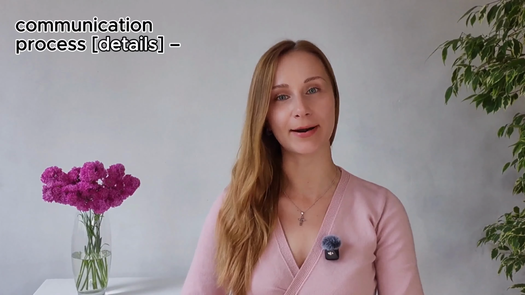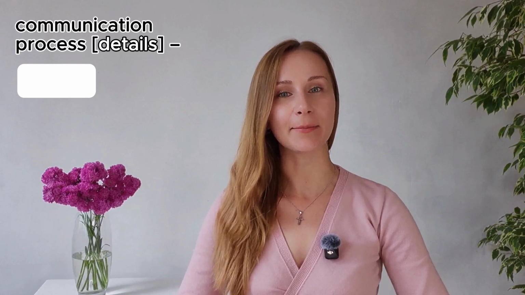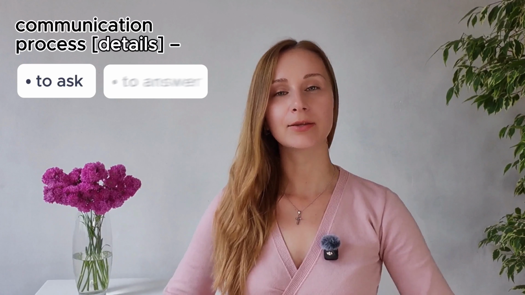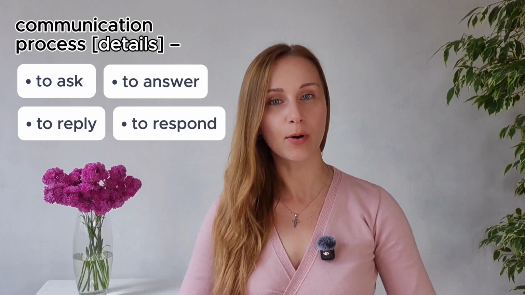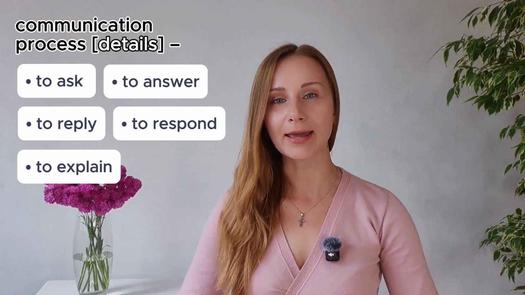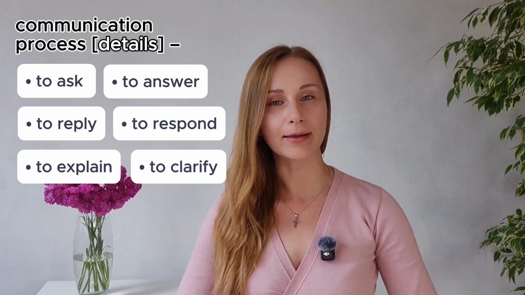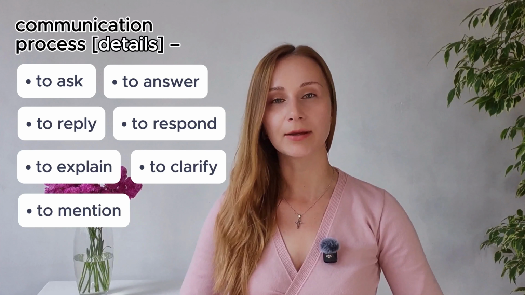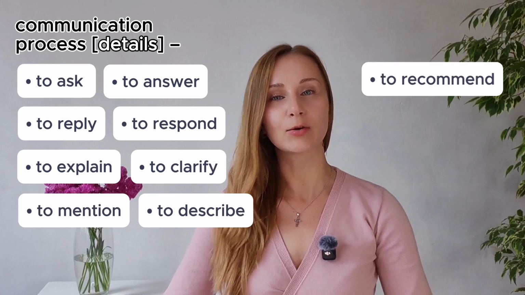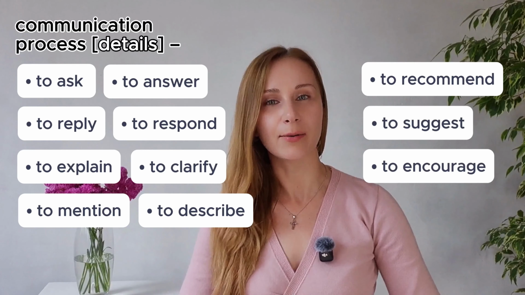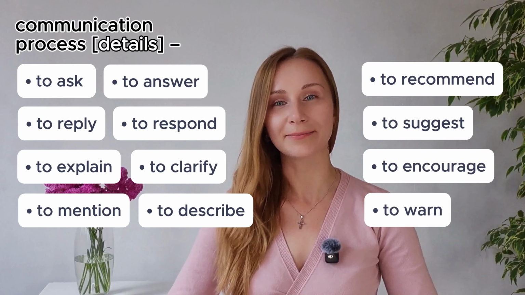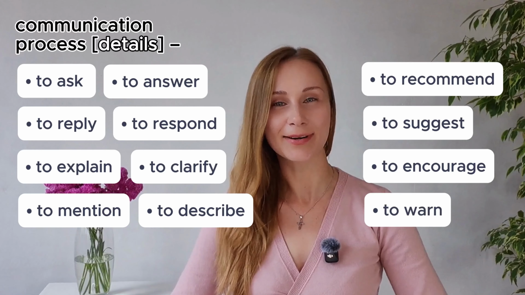Just great, but what's even more important are question and response verbs. So let's take a look at them. To ask, to answer, to reply, to respond, to explain, to clarify, to mention, to describe, to recommend, to suggest, to encourage, to warn. Okay, let's explore these verbs.